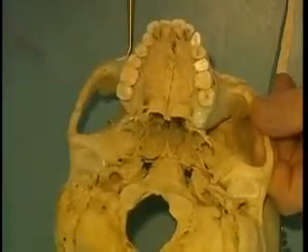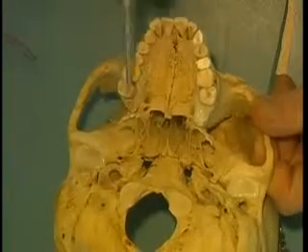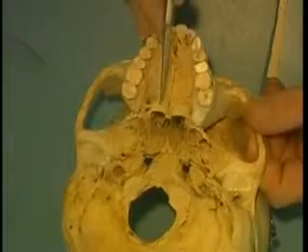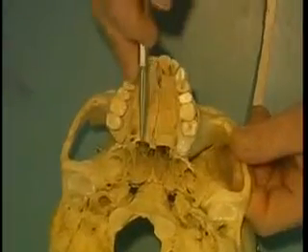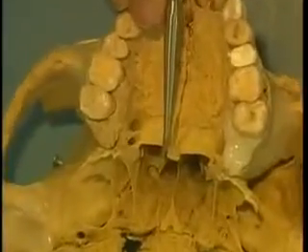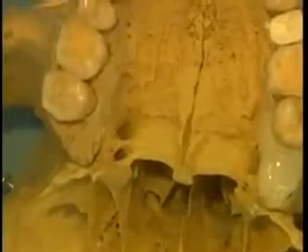As we come up onto the palate, there are two bones, remember, that make up the palate. This bone back here is the palatine bone, and there is a small spike in the back of the palatine bone. That's the posterior nasal spine. In the palatine bone are two openings.